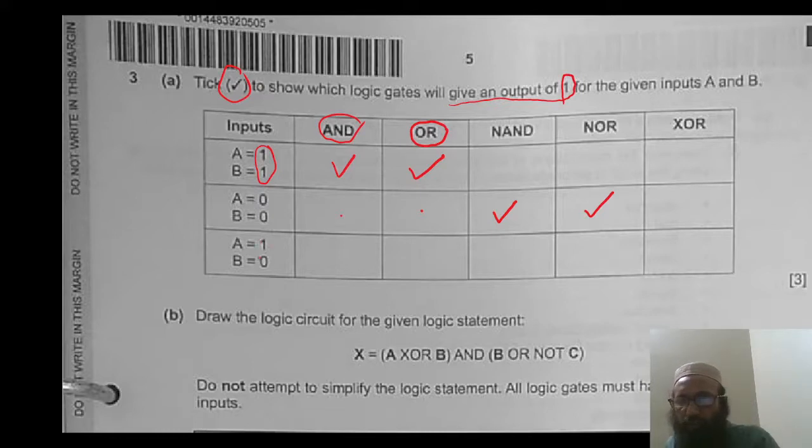Now A is 1, B is 0. AND gate says both are 1 to be 1. तो ये भी नहीं होगा. OR gate says either is 1. NAND gate says if both are 1, then output is 0, otherwise output is 1. NOR gate says if either is 1, output will be 0. XOR gate says if inputs are different, here inputs are different. ठीक है बच्चों?